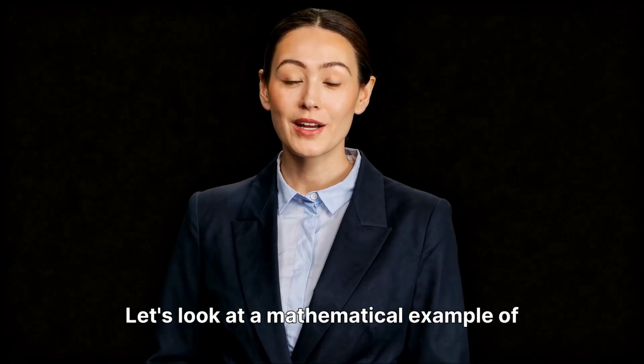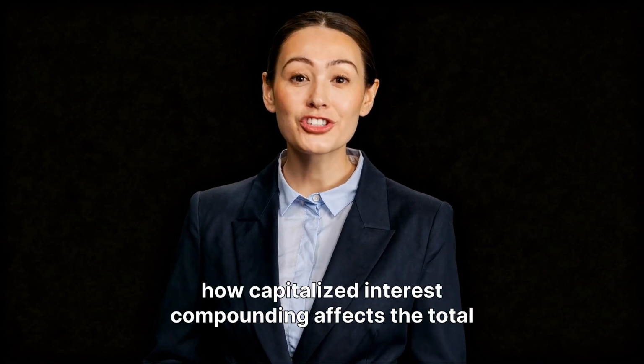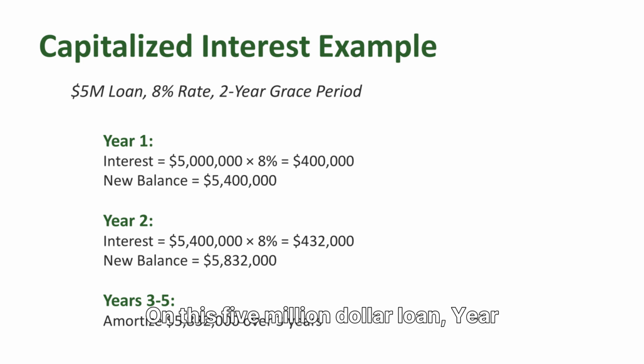Let's look at a mathematical example of how capitalized interest compounding affects the total debt. On this $5 million loan, year 1 interest of $400,000 is added back to the principal. By year 2, interest is calculated on the new $5.4 million balance, compounding your liability.